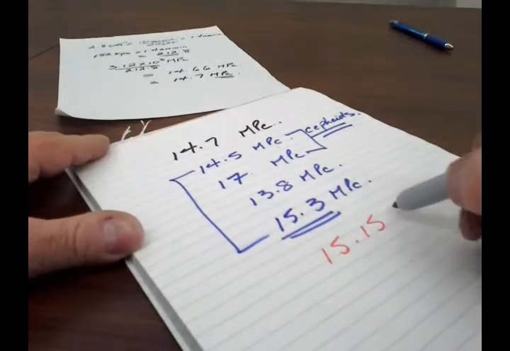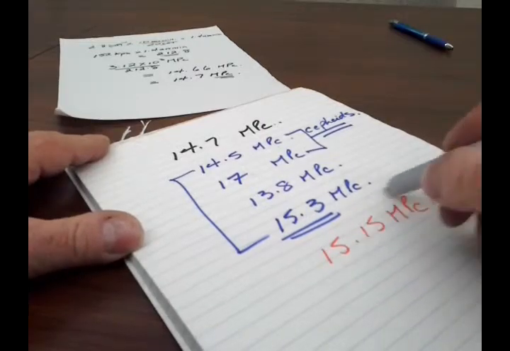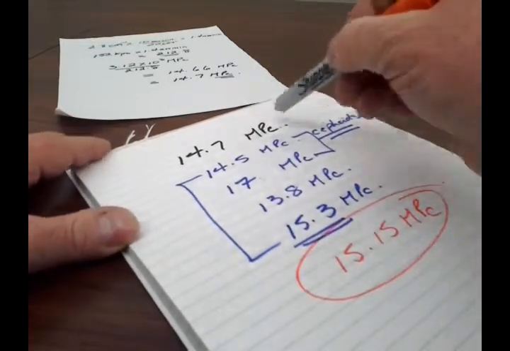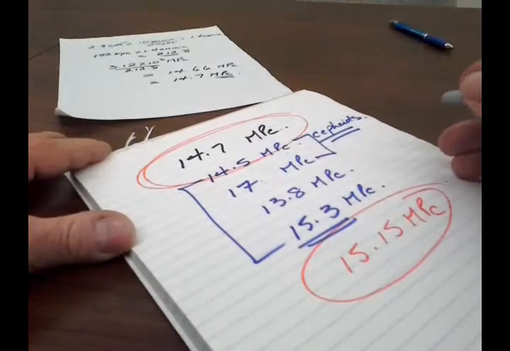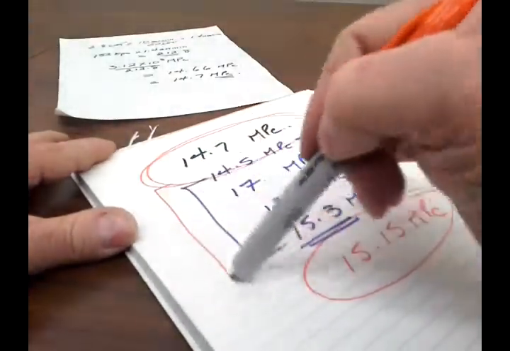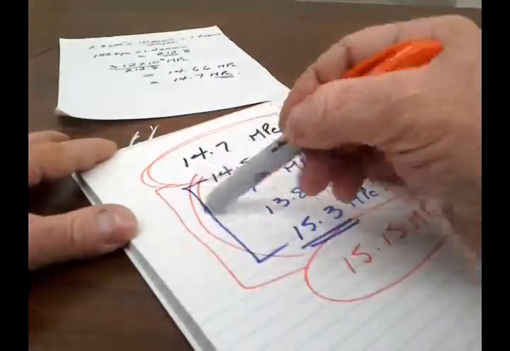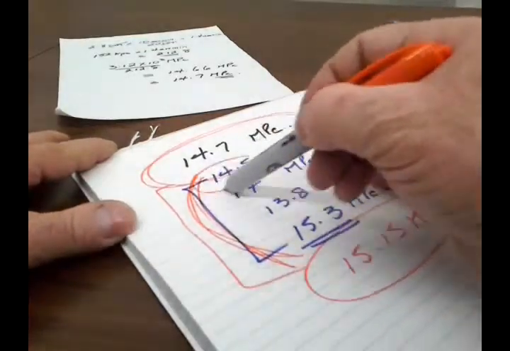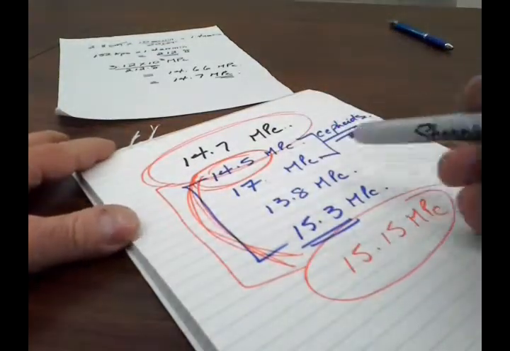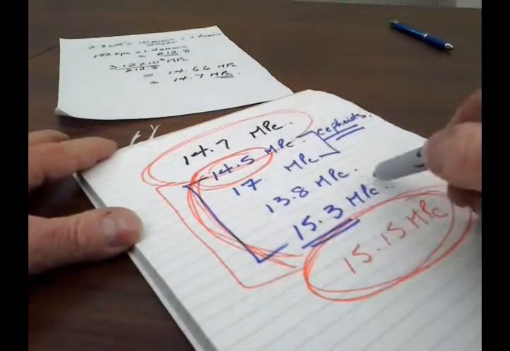We take the average of these four values, and we end up with a value of 15.15 megaparsec, which is the average. Our value, 14.7, which we have just measured, is well within the ballpark and is very close to Ferrarese, and is quite close to what we have measured here.